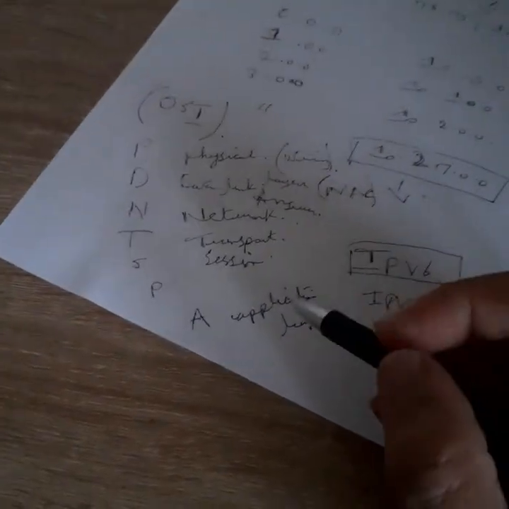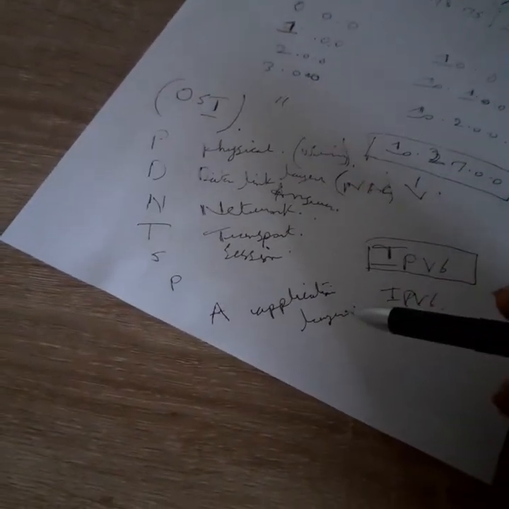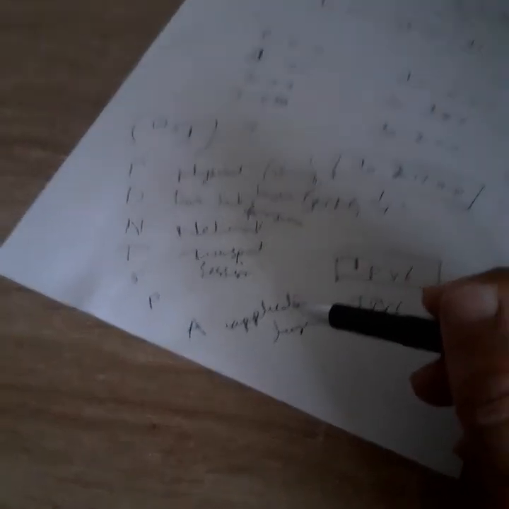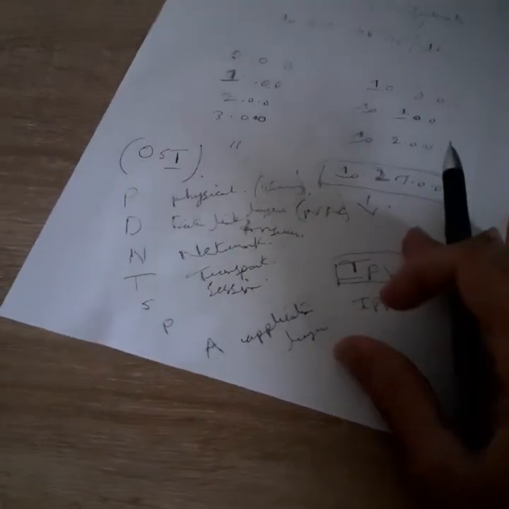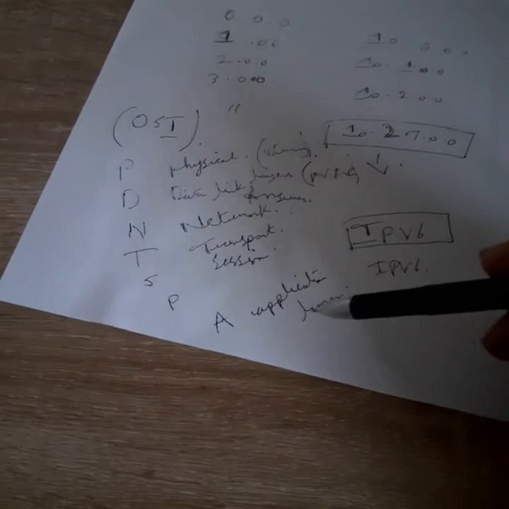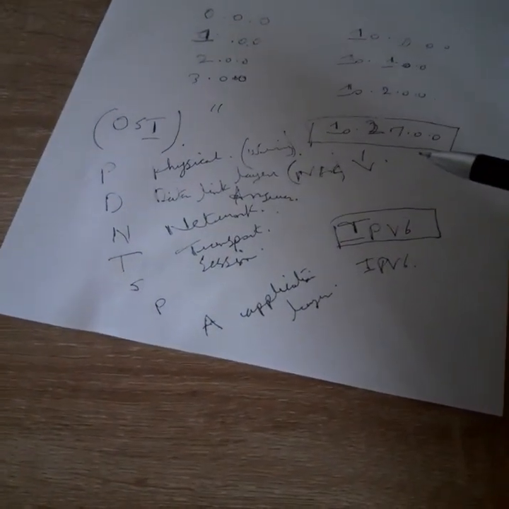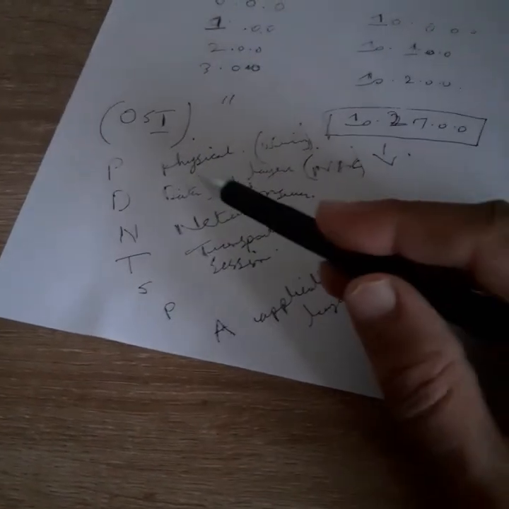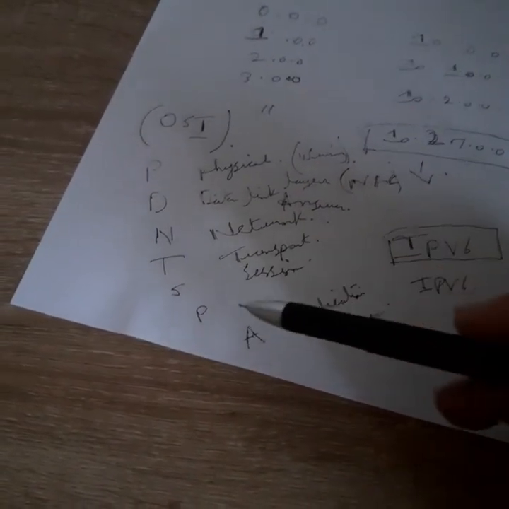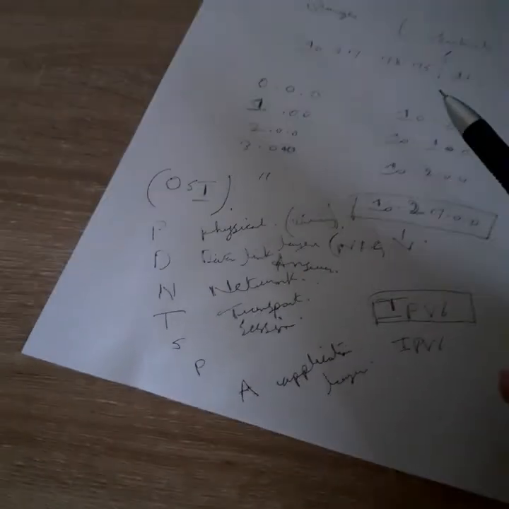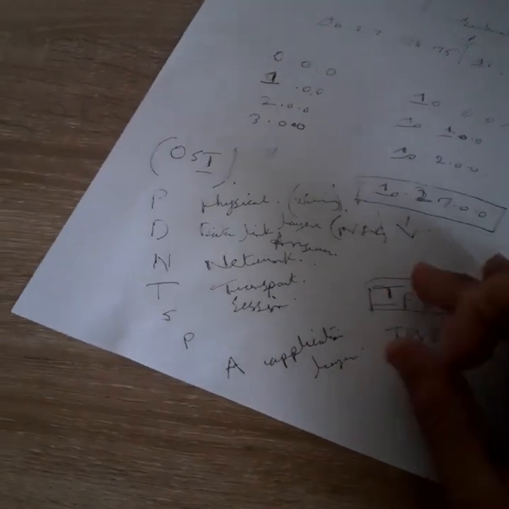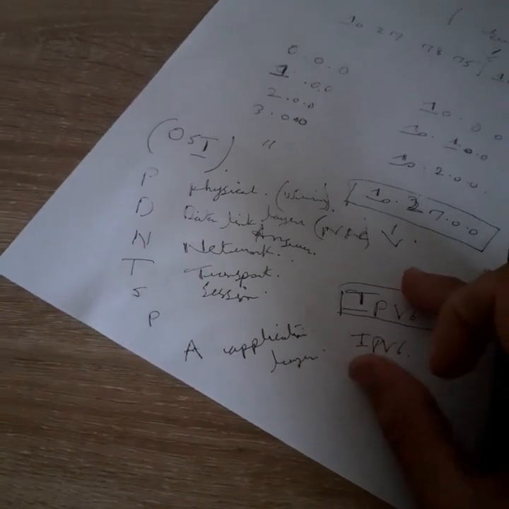A lot of people would work for application departments as well and other areas. So it's very important that we have a proper grip of the application layer on this side. So please do not throw sausage pizza away. And physical, data link, network, transport, and application layer.